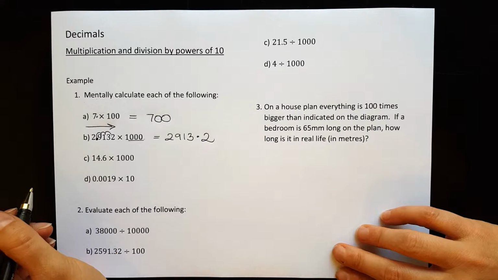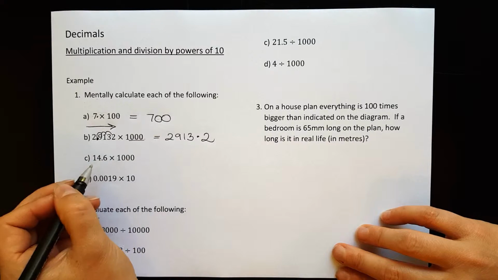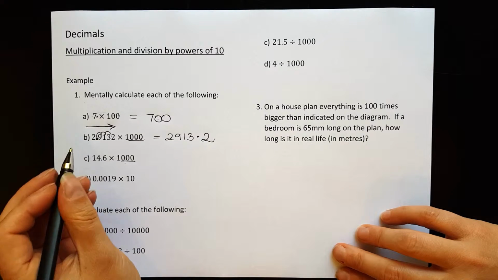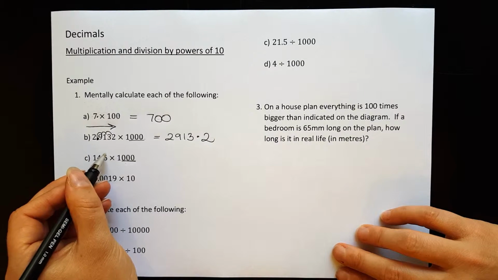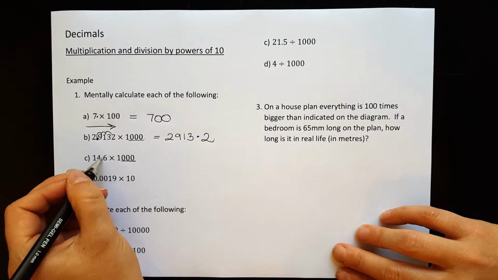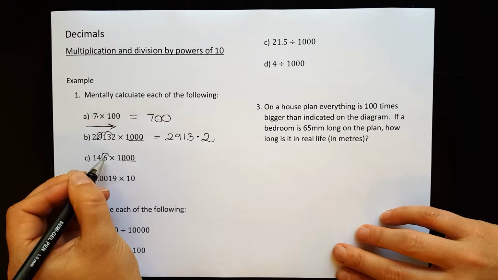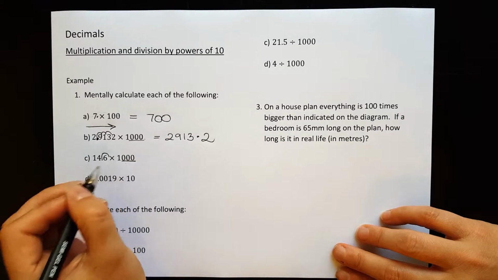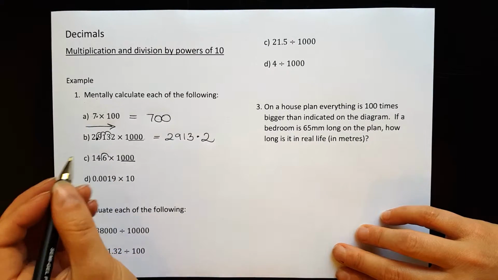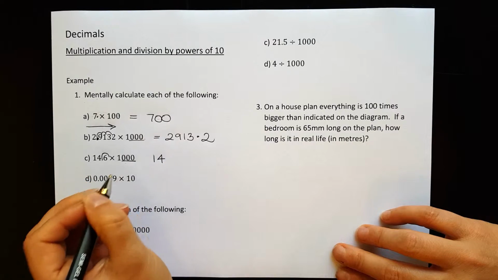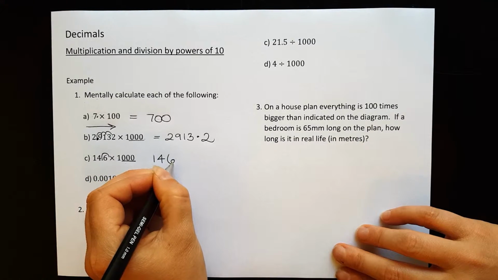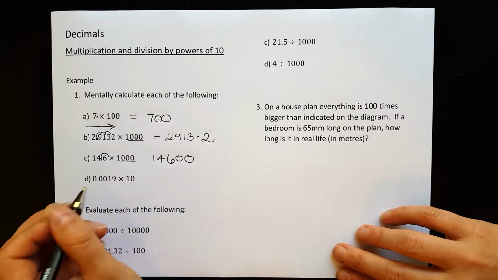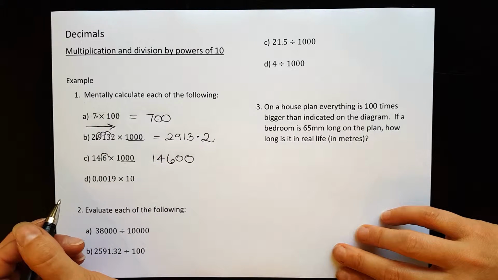Okay, let's do it again for C. I need to multiply this number by 1,000. Again, I have 3 zeros. Okay, but I only have one number that I can jump. So from here, I jump over 1. That's one of my zeros taken care of. If there's no more numbers to jump over, you add extra zeros in. So 414, the 6 was 1 jump, 2, 3 jumps. So 14,600 is the answer.